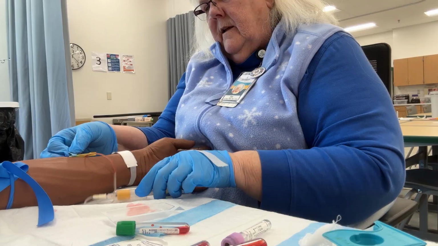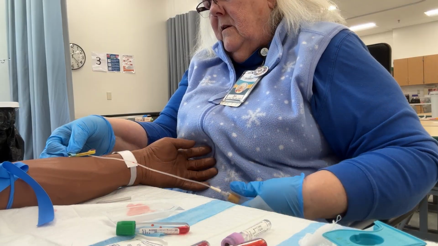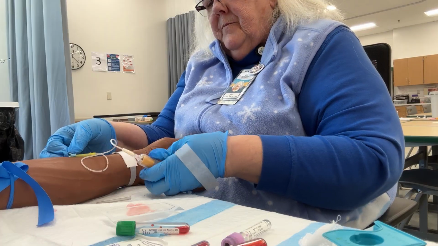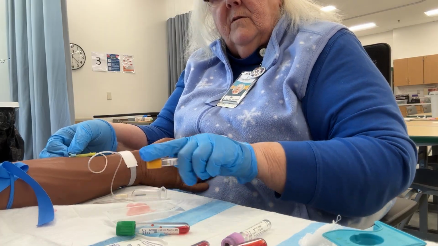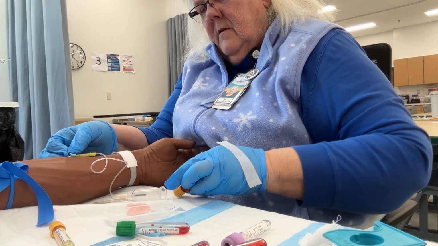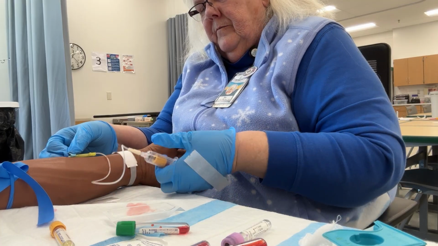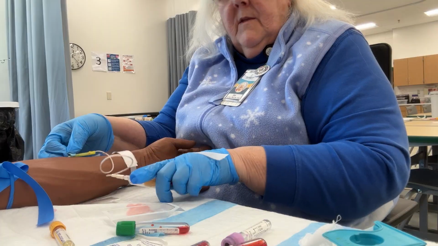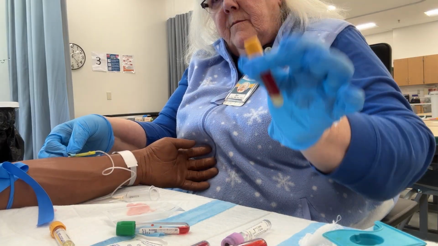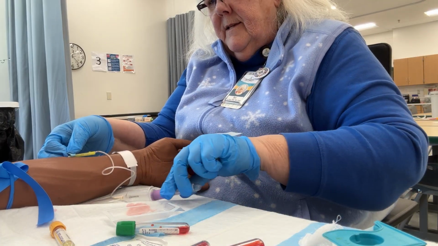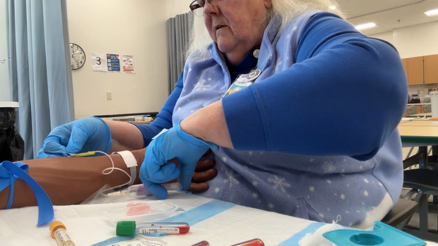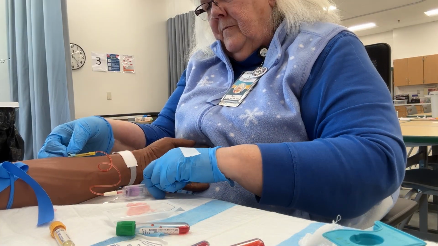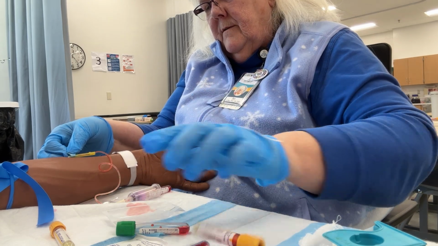All right, let it draw. Okay, it appears as though I have a little bit of a dud on that gold top. And then I got this tube. Then I'm going to do my last one, which is lavender. Okay. That one draws.